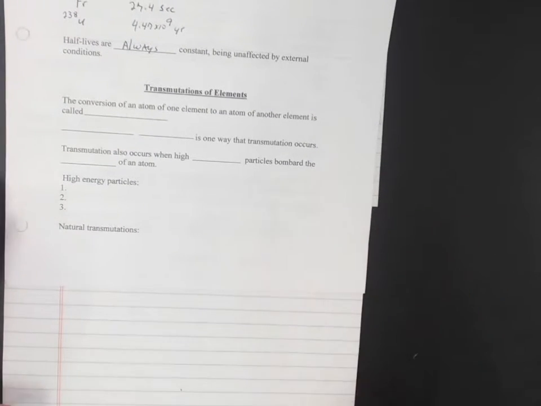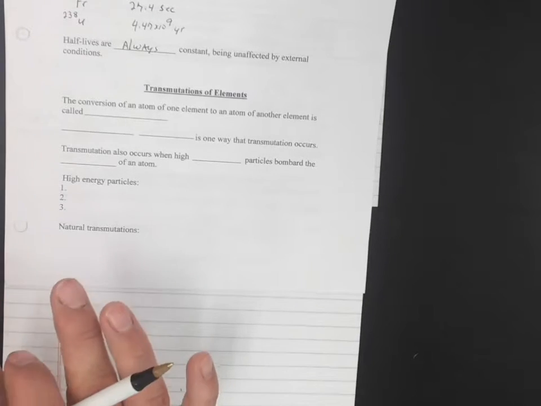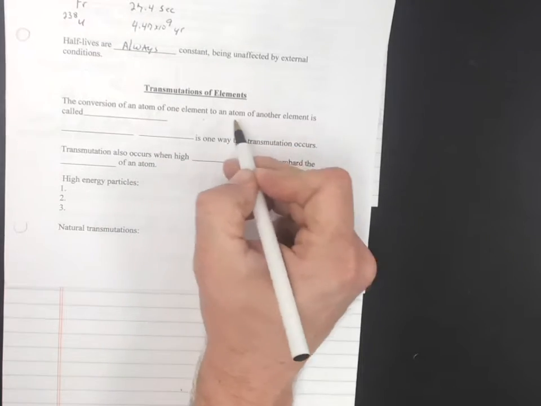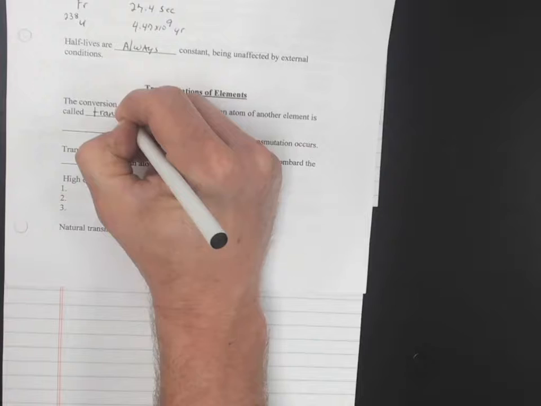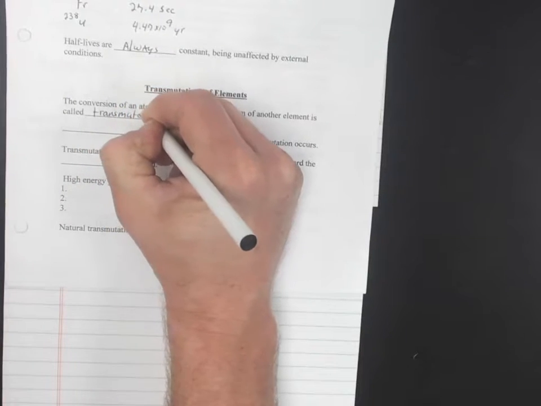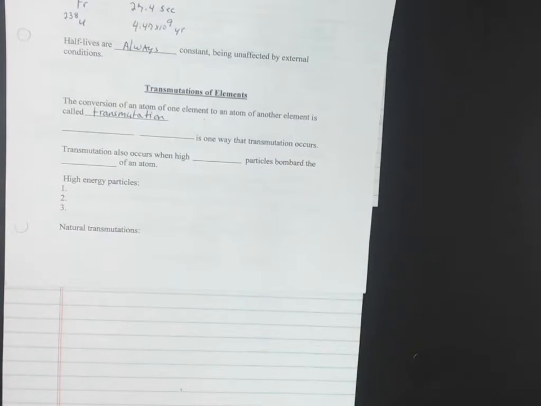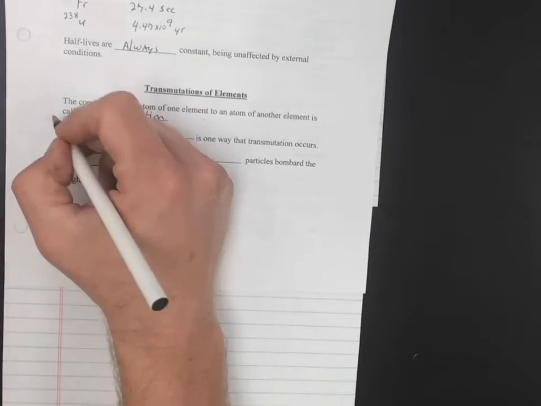Sunburns are terrible. All right, go back a couple pages in the notes. I'm going to try to catch us up here with transmutation of elements. We had skipped a little bit of this. The conversion of an atom of one element to an atom of another is called a transmutation. There are two types of transmutations that we're going to talk about. One is called natural, one is called artificial.